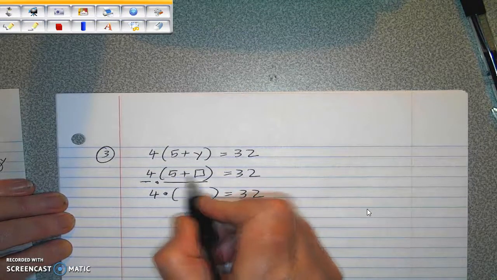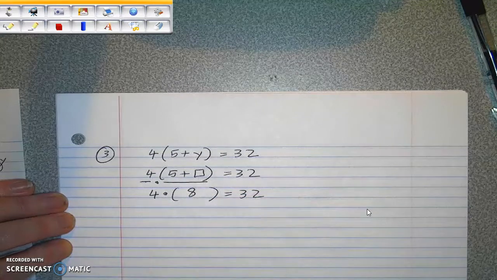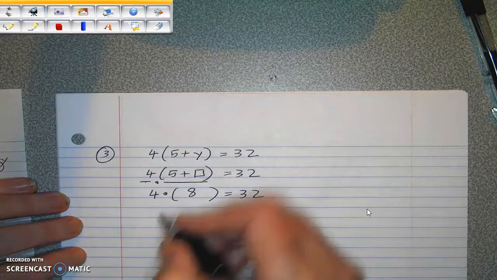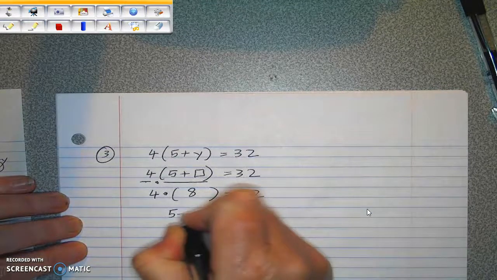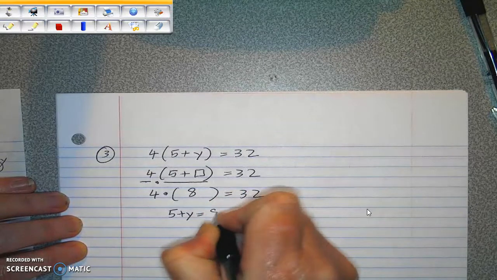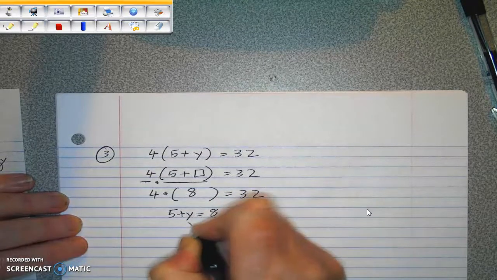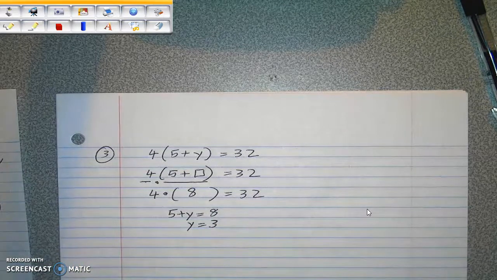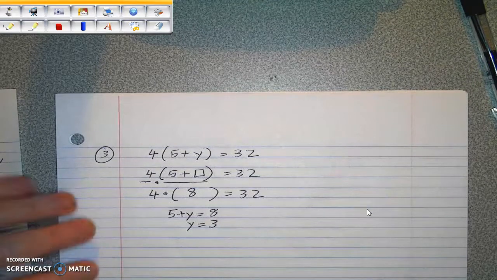So 5 plus something is 8. So the answer for y is 3. Y equals 3, because 5 plus y equals 8, and then y must equal 3. Now that's the way you can think about it in your head before you formally solve it. Here's how you would do it in the diagram.